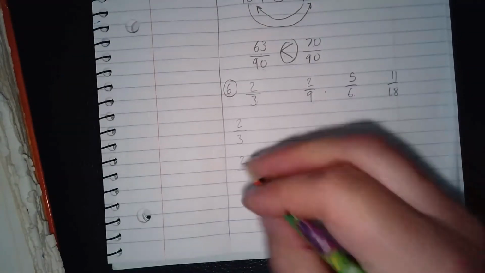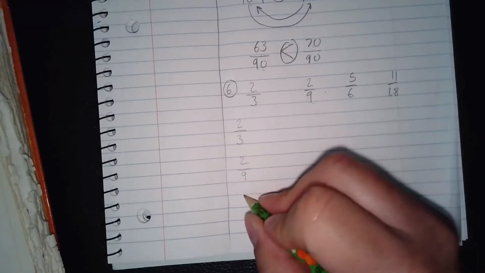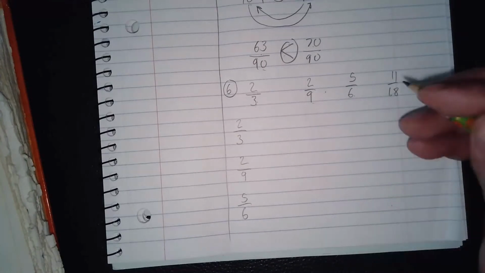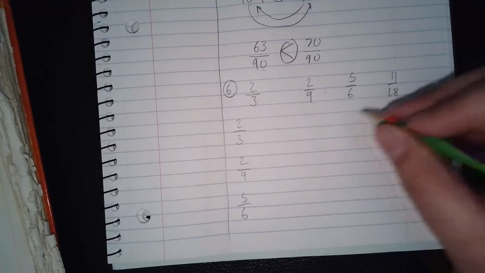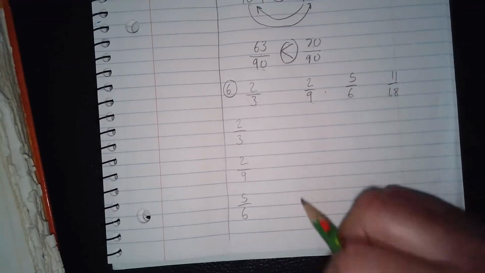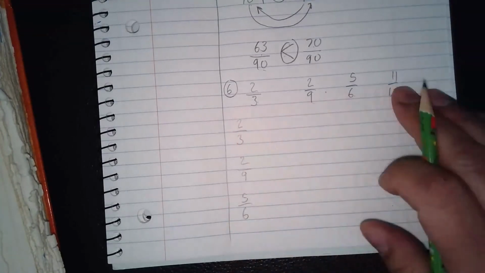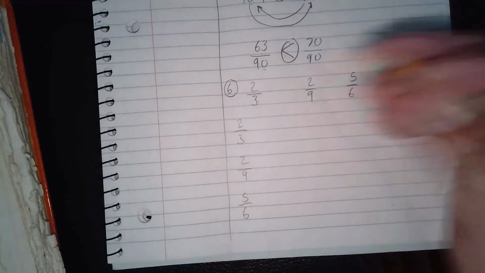2/3, 2/9. Guys, the goal here is to think smarter, not work harder. You want to make the work as easy as possible, but you have to think a little bit first. Don't just attack the problem. Think, look first, see what you have, and just see what you come up with. You can always play with this. If you make a mistake, so what? You can always do it again later.